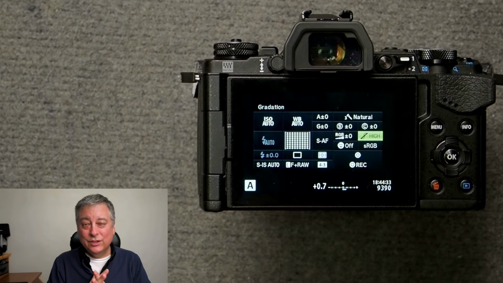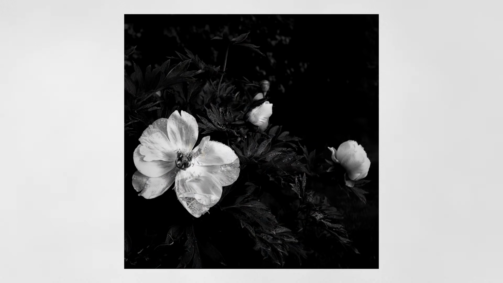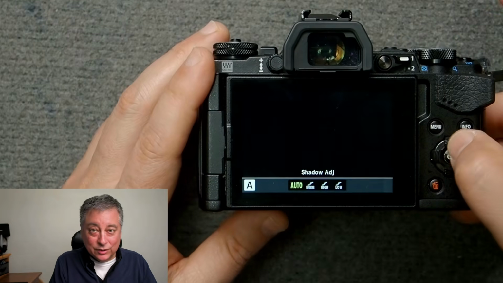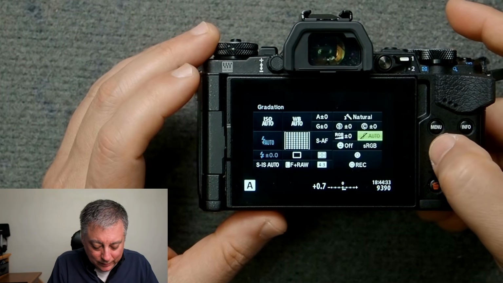I use that a lot actually when I shoot black and white. I put the camera into a low key gradation where it pushes the tone curve down so that the darks are darker and the blacks are inky black. But just leave this on auto if you're just starting out, but you can experiment with these later. And then let's go down here.